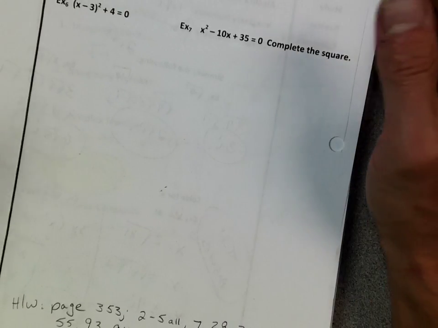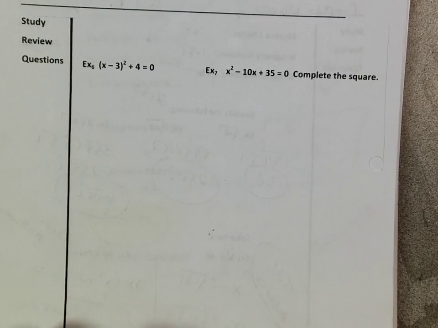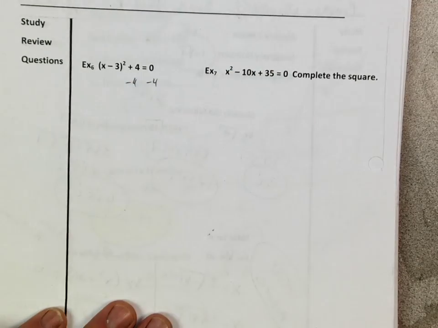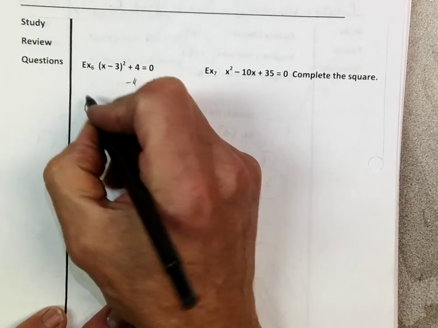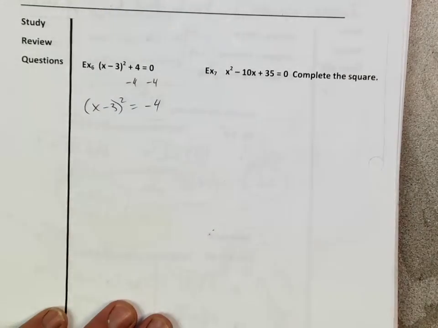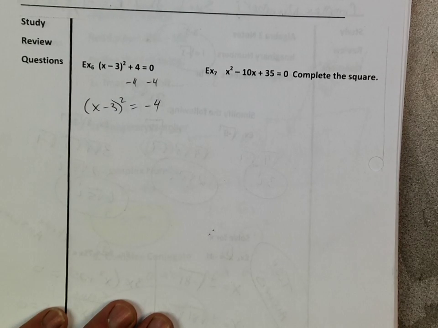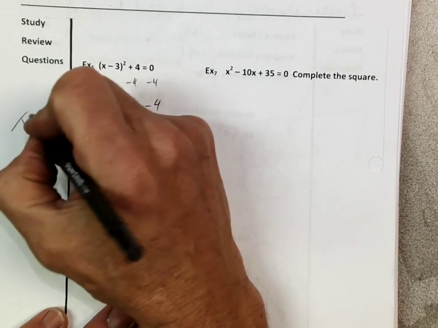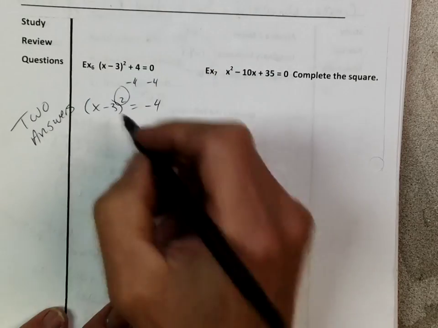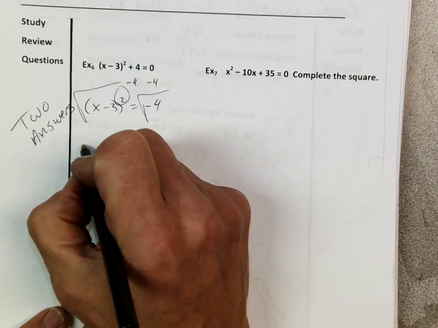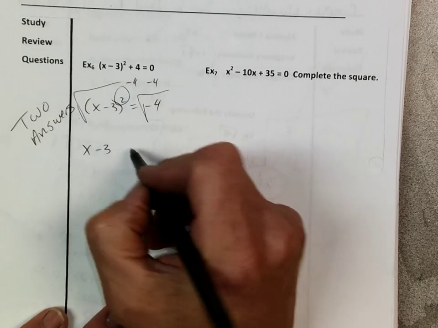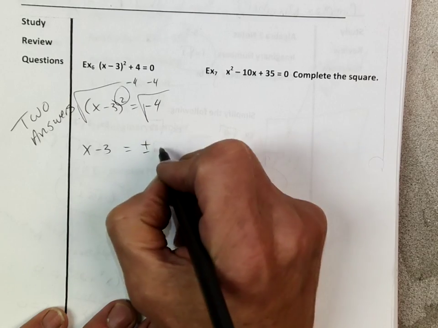Now, example 6. Example 6 isn't that bad. We're going to solve. So, in order to solve, I'm going to go minus 4, okay? I'll have quantity x minus 3 squared equals negative 4, right? I'm going to square root both sides, but I do know I'm going to need two answers because of the x squared, okay? So I take the square root, and what happens? I get x minus 3, the square root and the square will cancel each other out. They're like opposites, equals plus or minus the square root of negative 4.